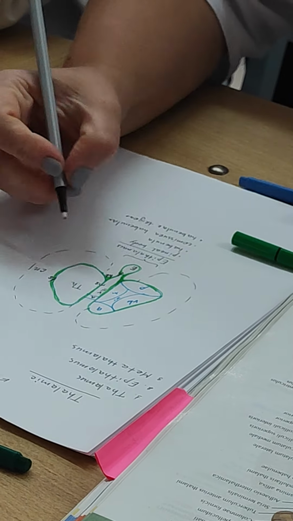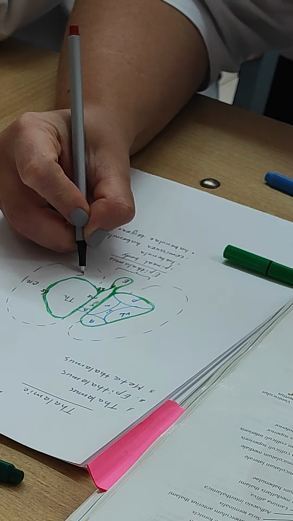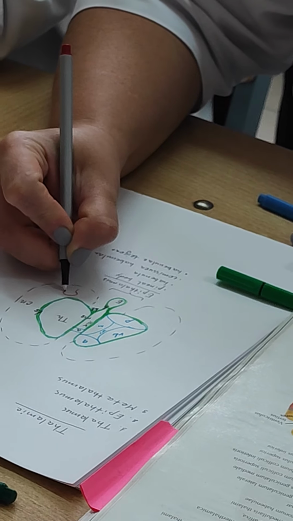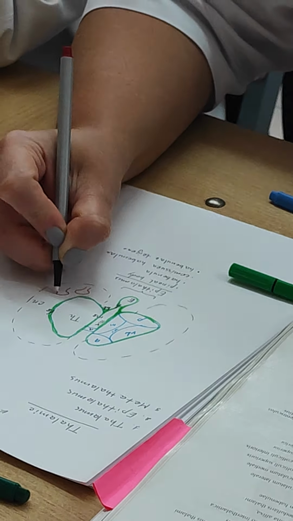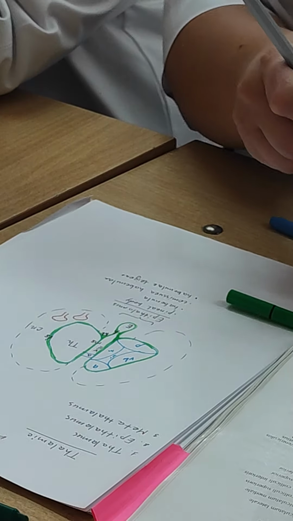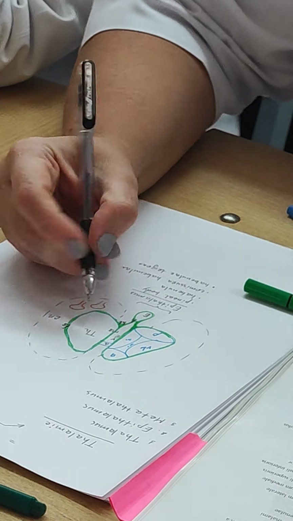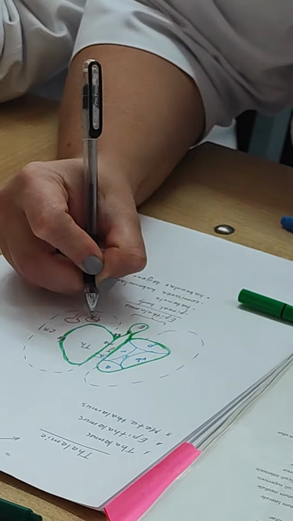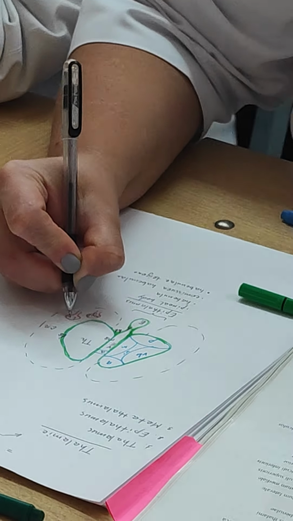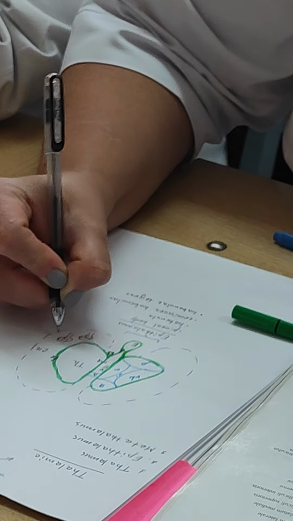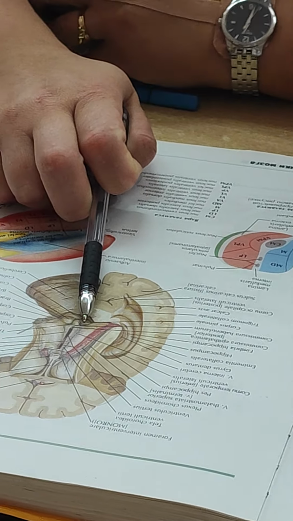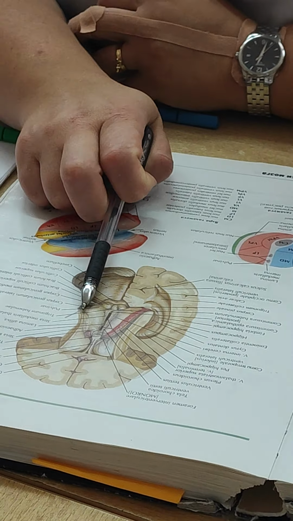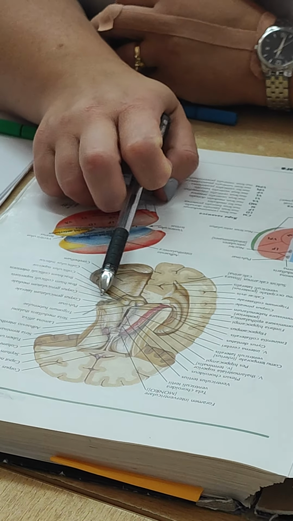And we also have the metathalamus. Metathalamus includes the geniculate bodies, the medial geniculate body and the lateral geniculate body. Both of them are located under the pulvinar of the thalamus. That's why if you need to see them, we should pull the pulvinar upward.